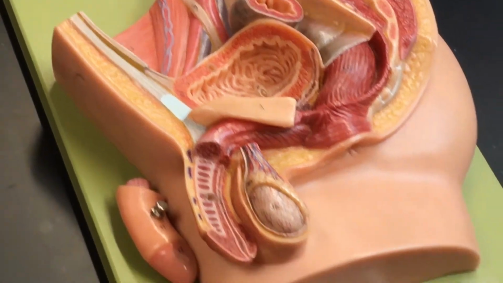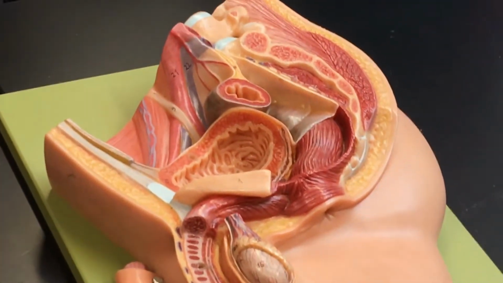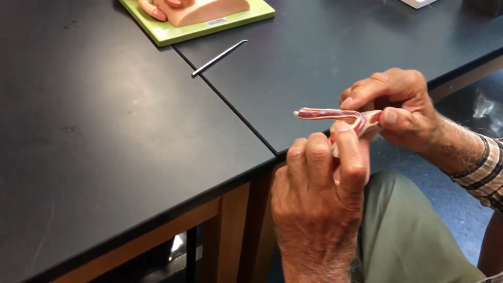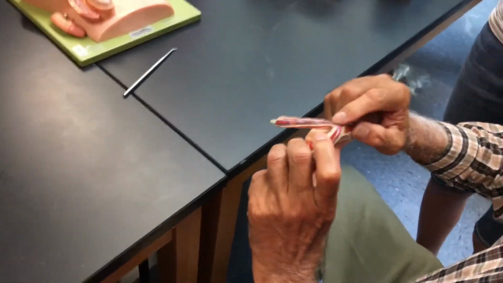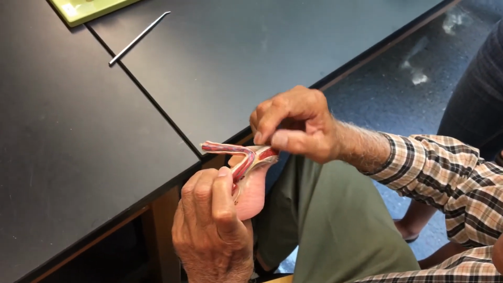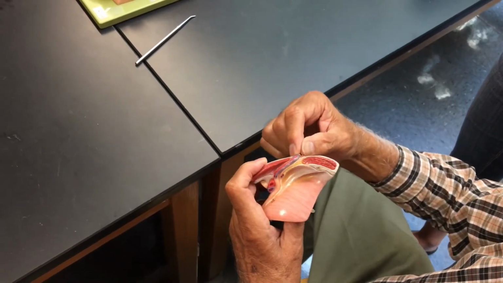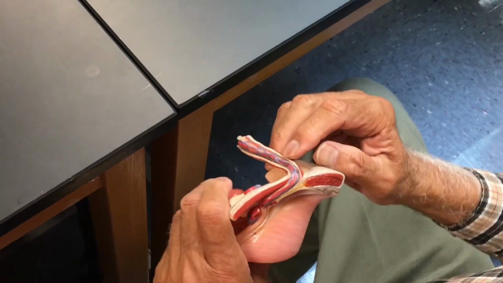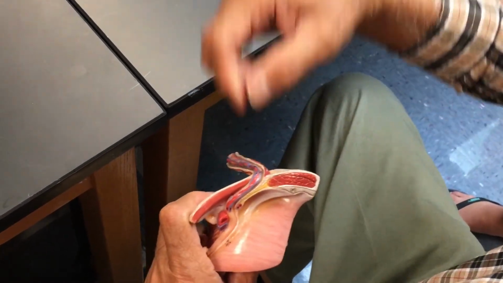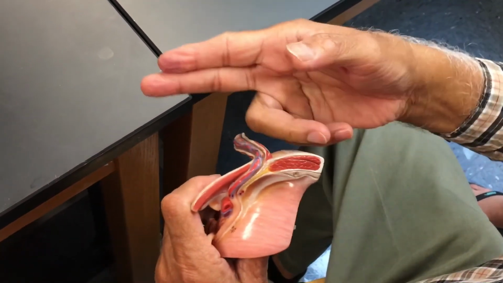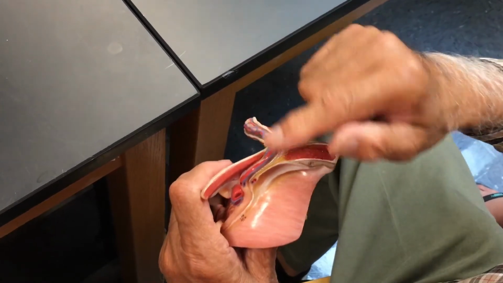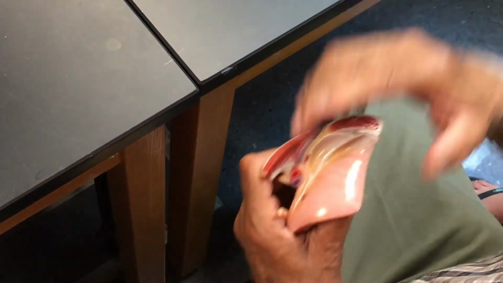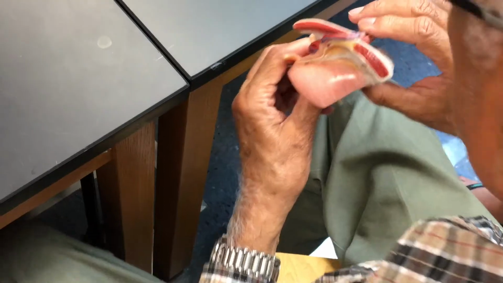I've taken this out. Now here, anywhere in this region, an incision is given, the procedure called vasectomy, and then the vas deferens is separated, cut, and cauterized at both ends, and that procedure is called vasectomy. Okay?